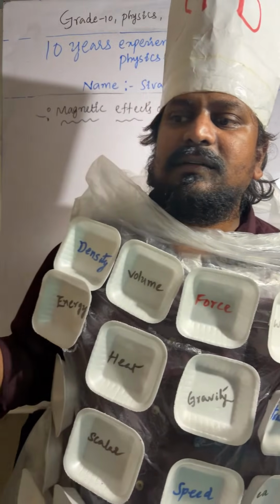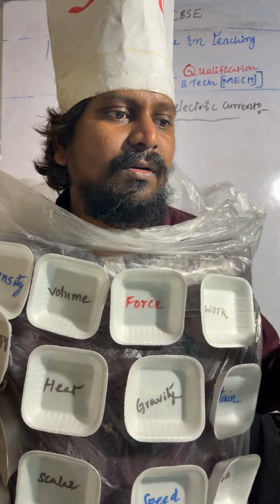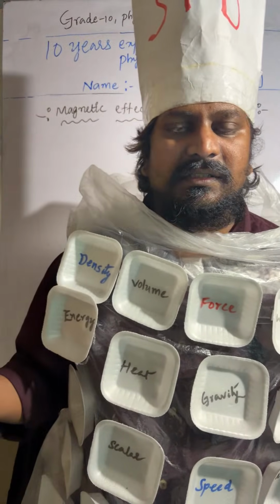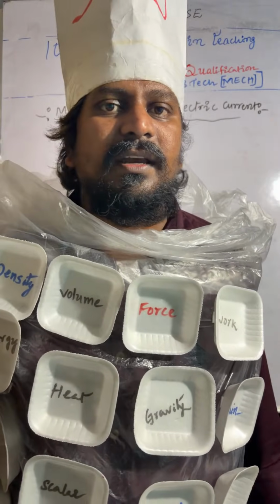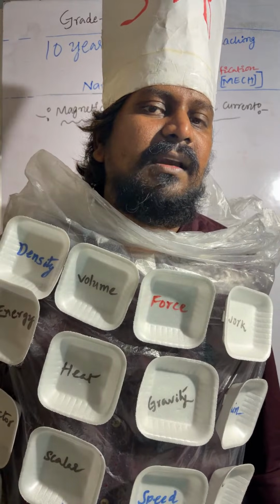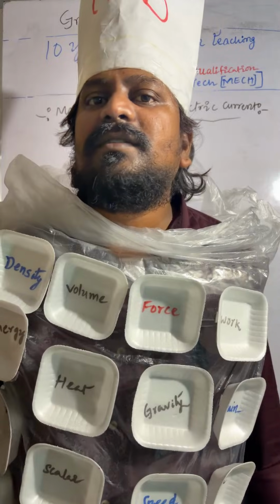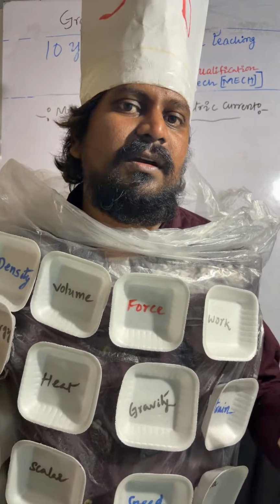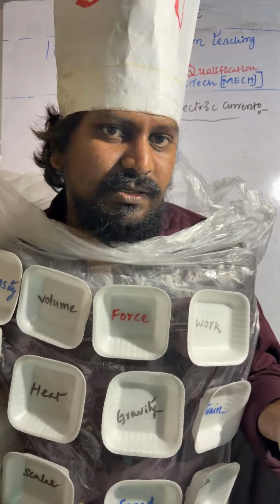Before compasses, people moving on the ocean couldn't find a particular direction, so they used this stone to identify direction. If you suspend that magnet, it always shows north and south direction. So they used it to move on the oceans in whichever direction they wanted to go. That's why it is called leading stone.